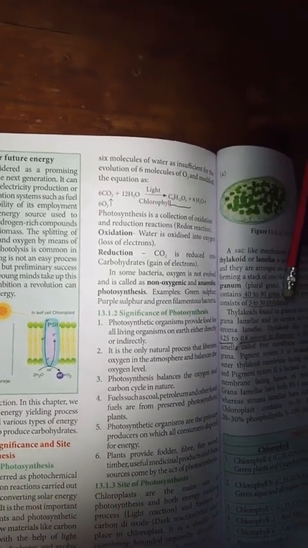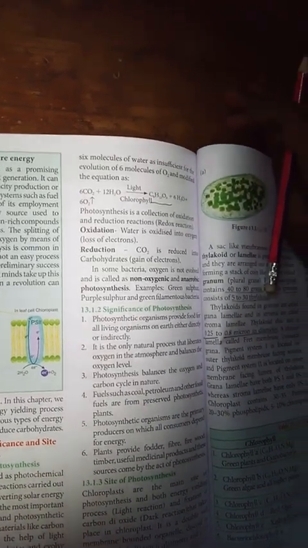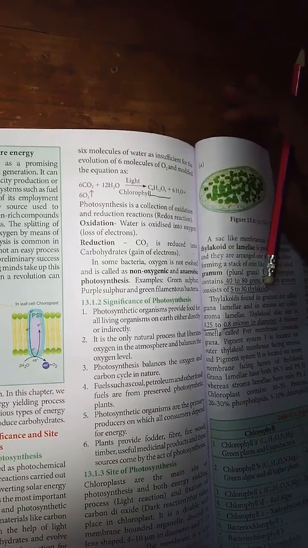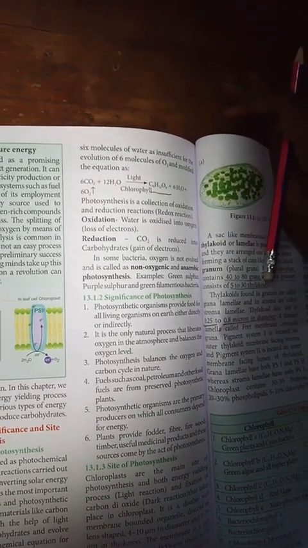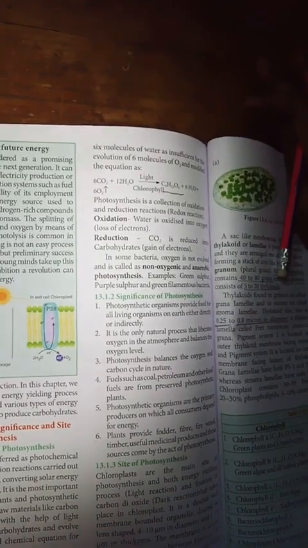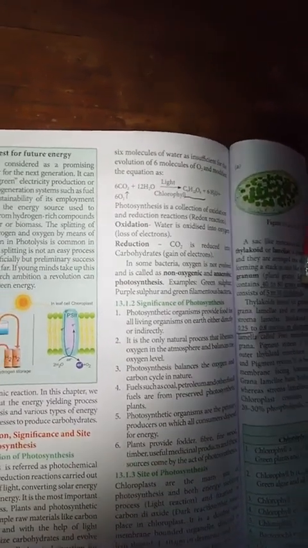Here in this photosynthesis, what oxidation reaction is taking place means water is oxidized into oxygen, and reduction, carbon dioxide is reduced into carbohydrates. That is reduction, gain of electrons.